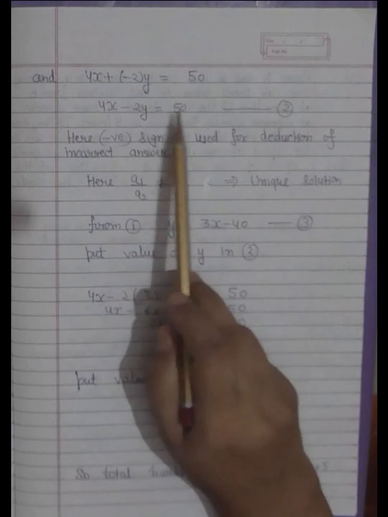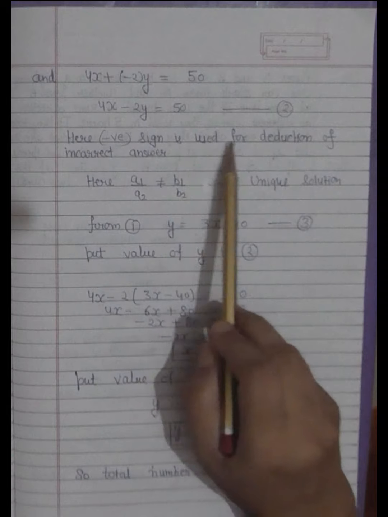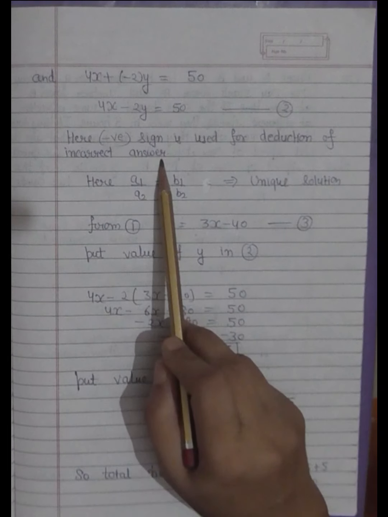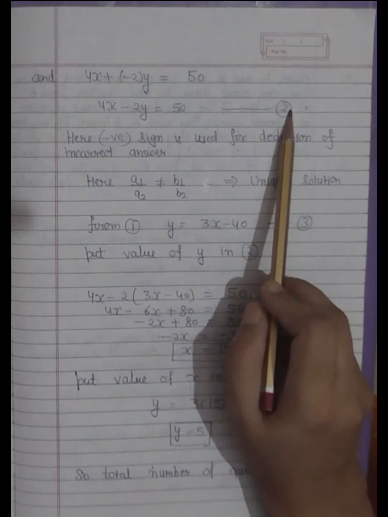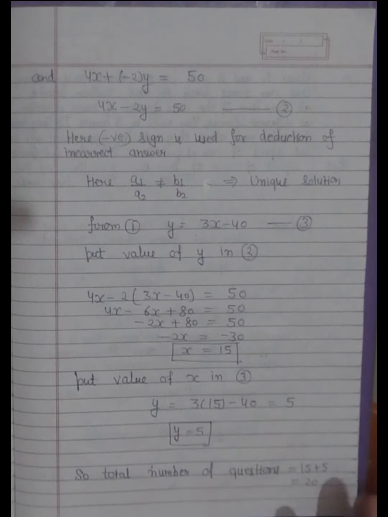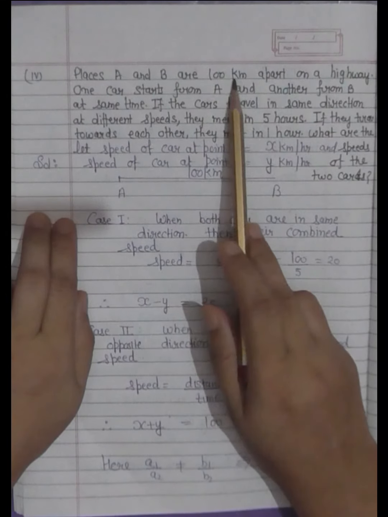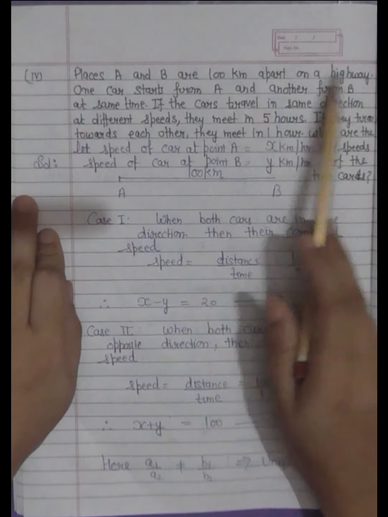Here the negative sign is used for the deduction for the incorrect answers. Then we have both equations; solve it by any one of the methods and find the values of x and y.